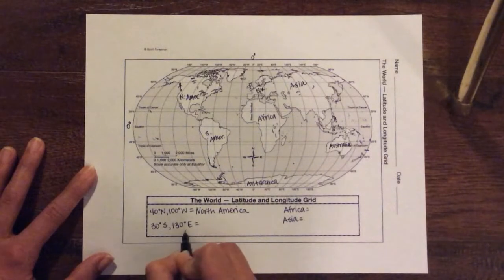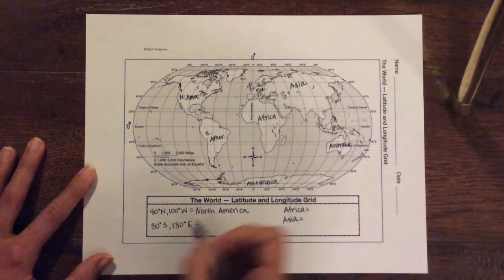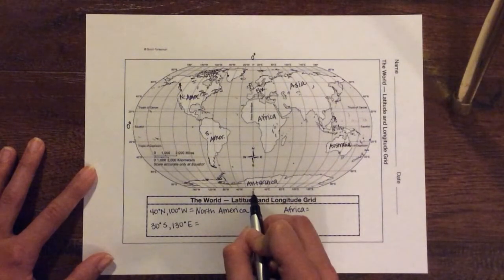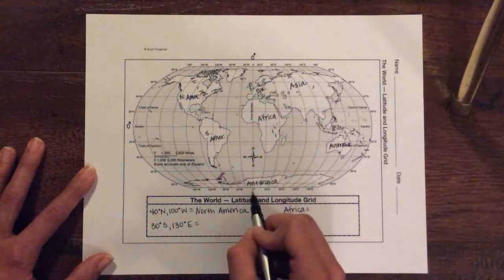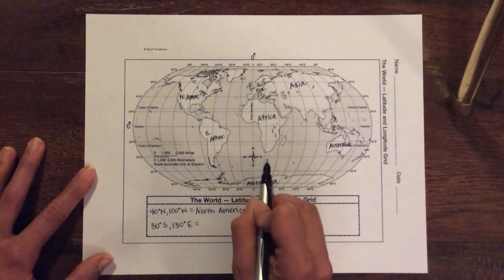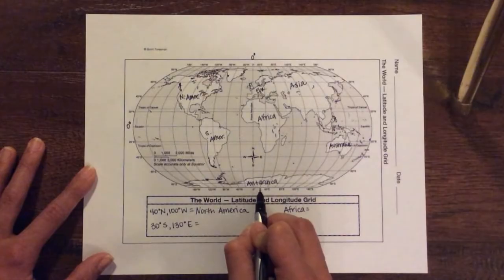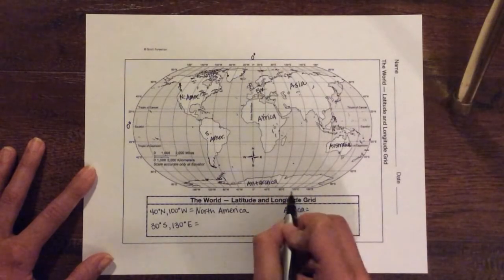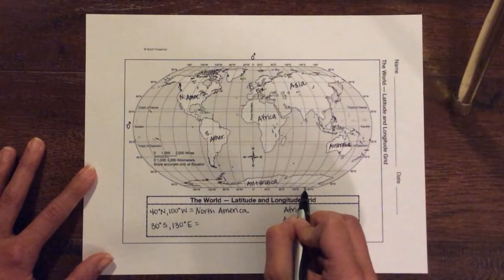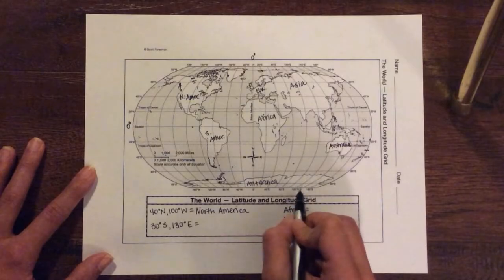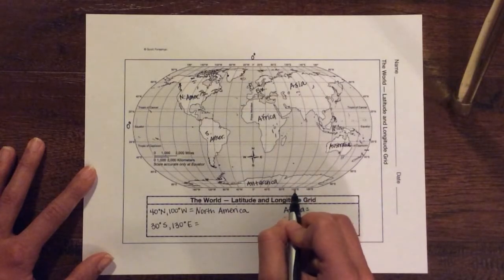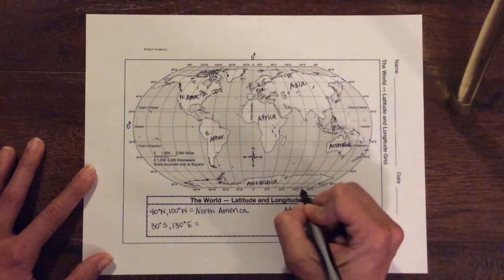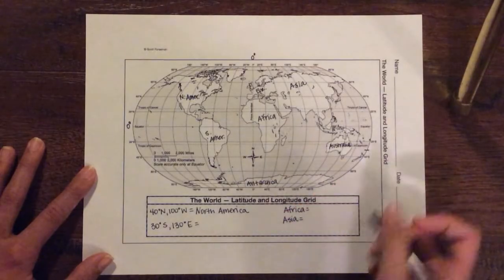For my longitude, I have 130 degrees east. I have 0 in the middle again, looking for my prime meridian. Going east, I know I need to go to the right, so I count over 20, 40, 60, 80, 100, 120, and 140. Again, 130 is not marked on this map, so I have to estimate. 130 would come between 120 and 140, so I can estimate about halfway in between.